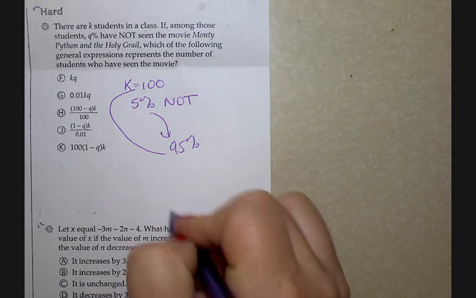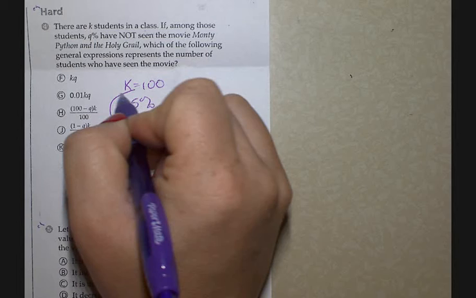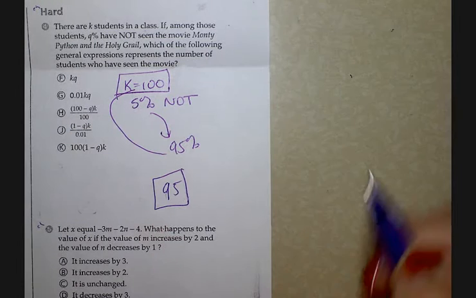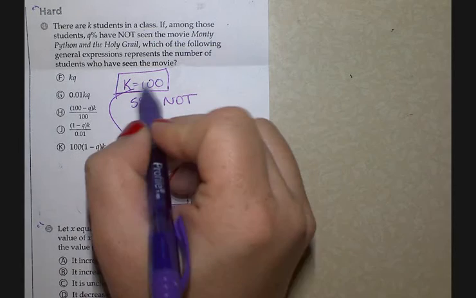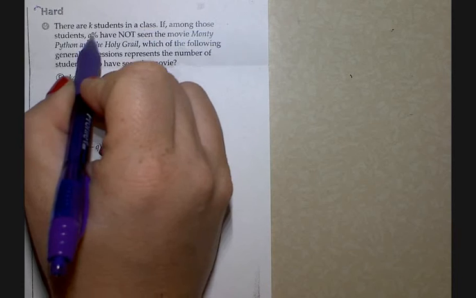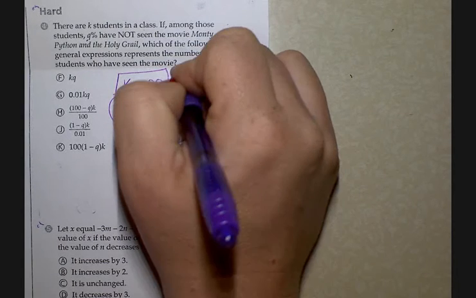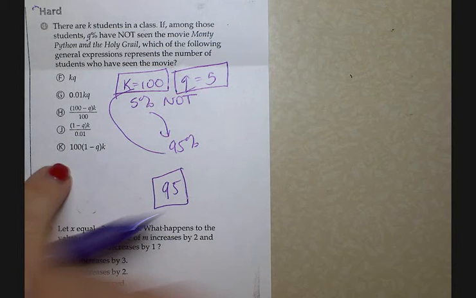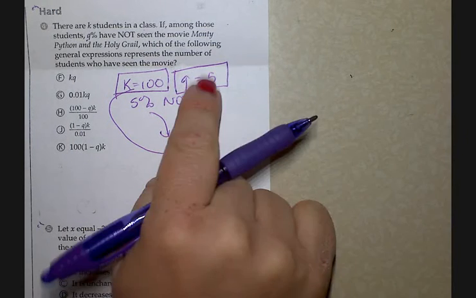And what is 95% of 100? 95. I know I want my final answer to be 95. So if I make k equal to 100, I'm just using random numbers. You could use other numbers. If I have k equals 100, and Gilbert said 5%, that means q equals 5 represents not, then I want to know which one of these expressions gives me an answer of 95. That's the number of students given this information who have seen it.